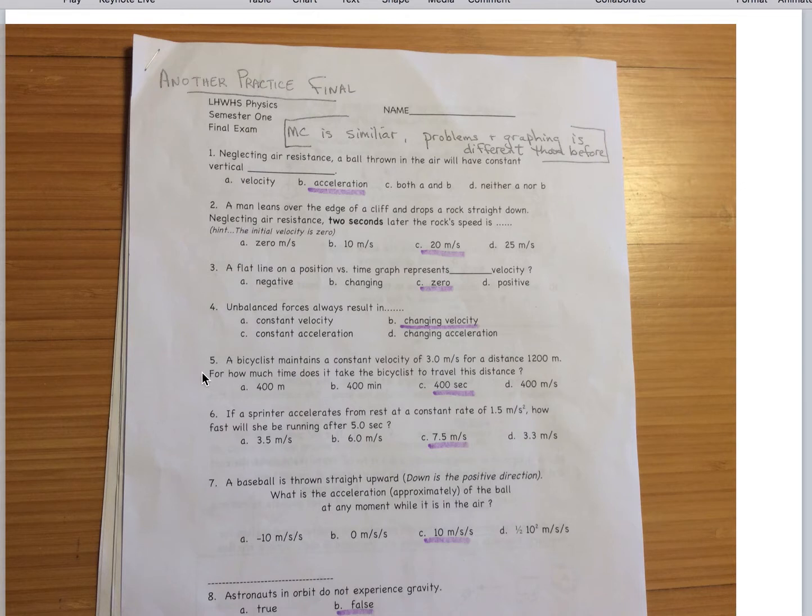Number 5 is just velocity equals distance over time. And it's really asking you what are the correct units of time to answer that. If you saw a question like 6, it would say acceleration equals delta V over t and ask you to solve for that delta V. Now remember, when you solve for delta V and your object starts from rest, delta V does equal that final velocity that they reach.